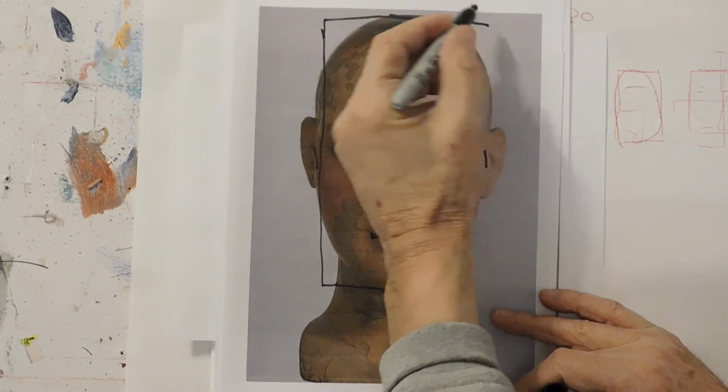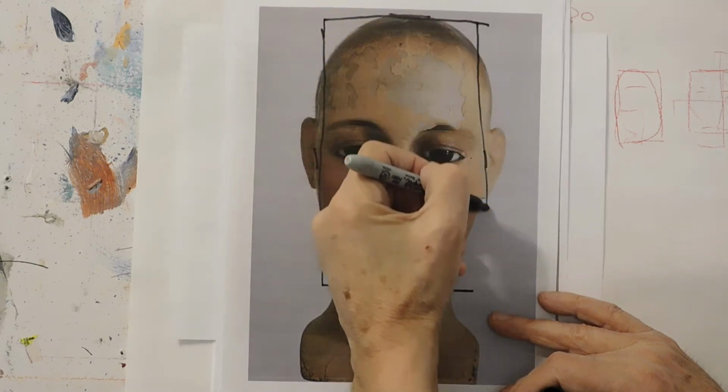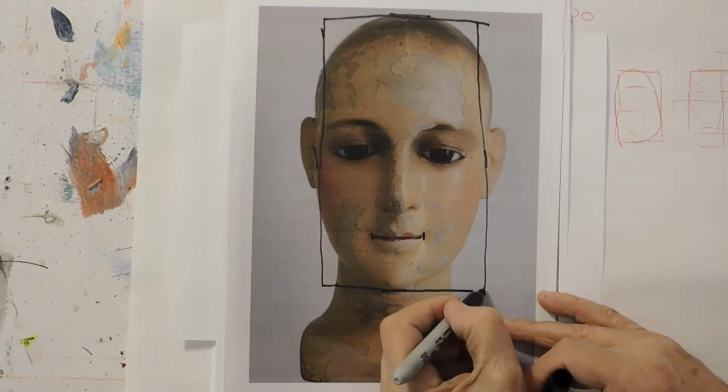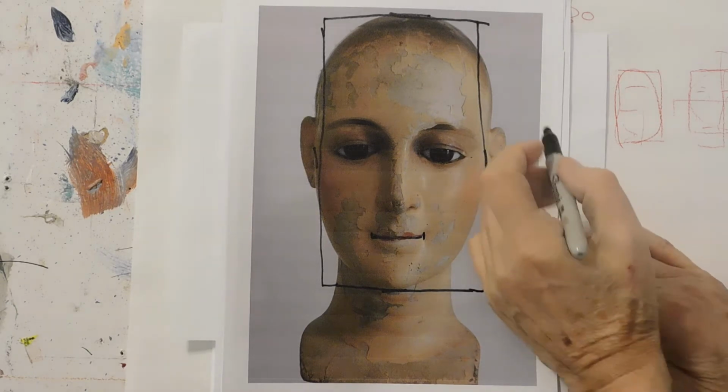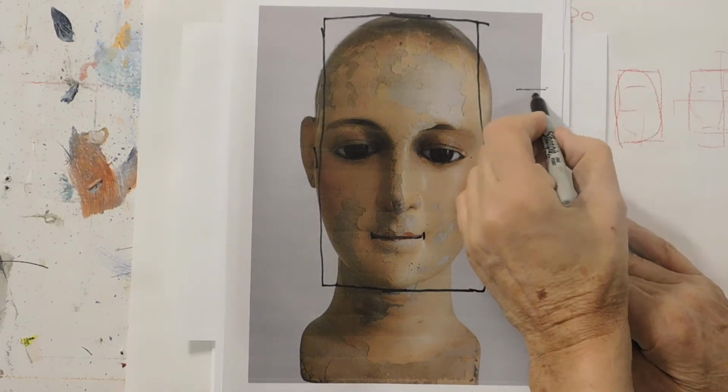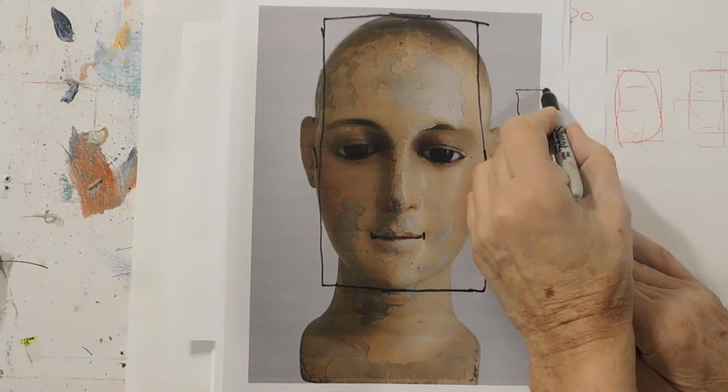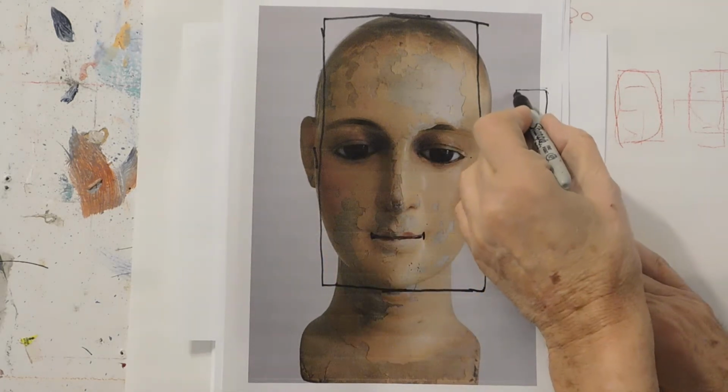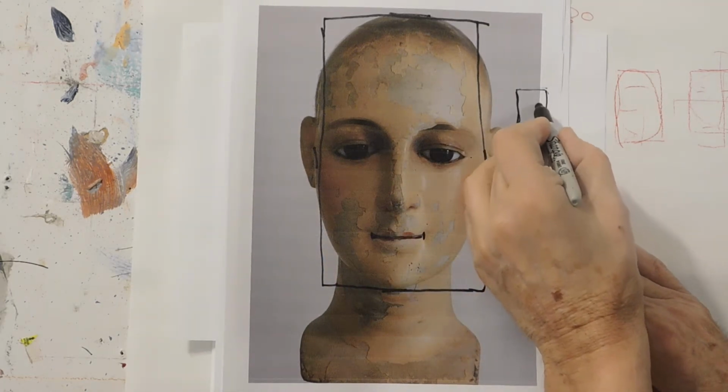So in this case, we have a tall, skinny, proportioned face, because usually the face would be not square, but more like that. And this one is more like that.